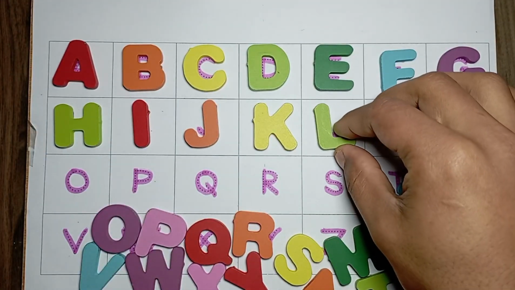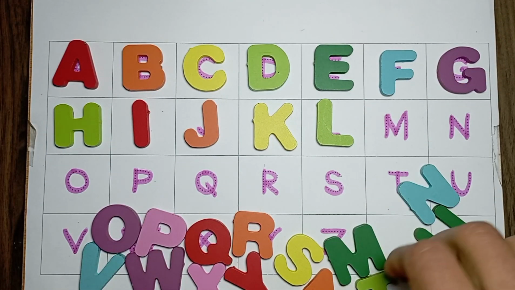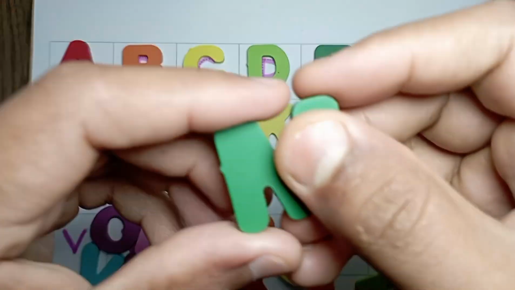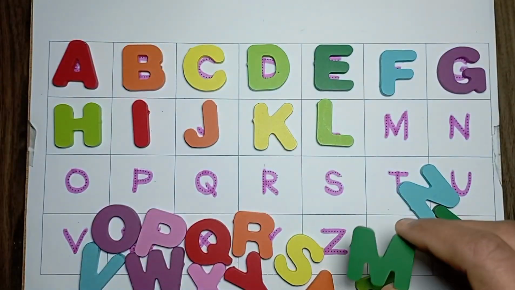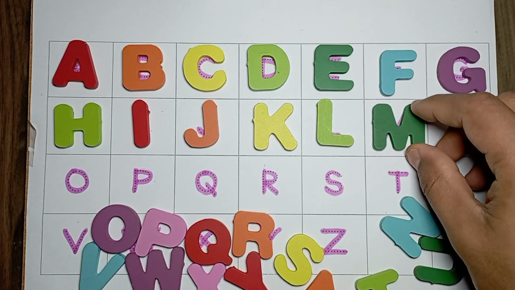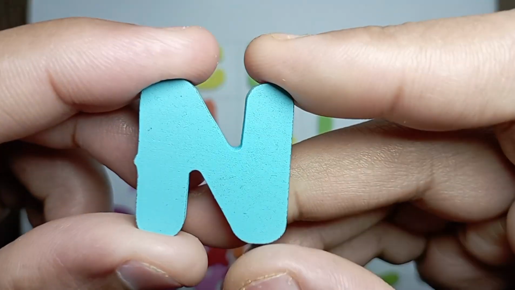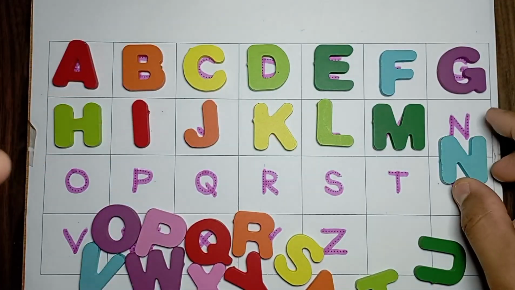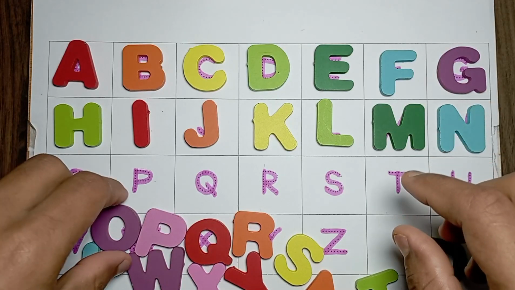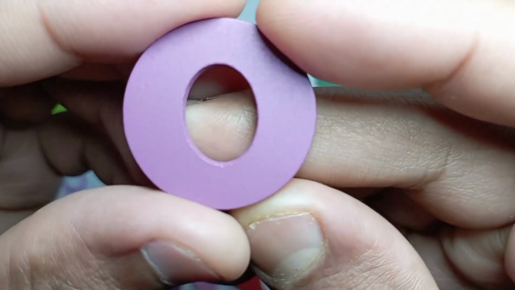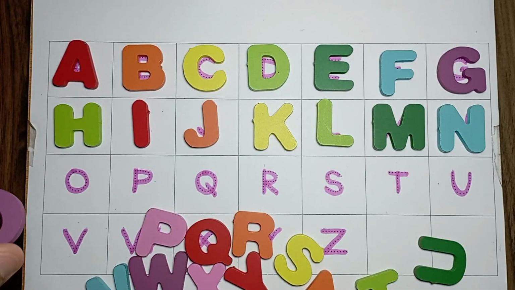L for lion. M for monkey. N for nose. O for orange.